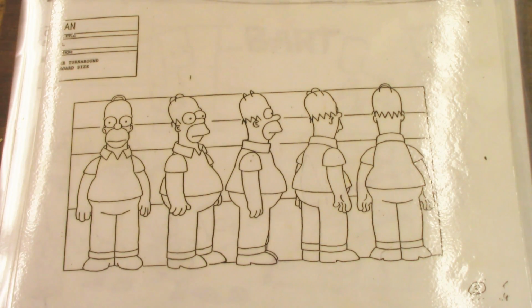First up here, we have a model sheet of Homer Simpson. This shows the character from every direction, so that an animator can make sure they're representing Homer's body correctly in every direction.